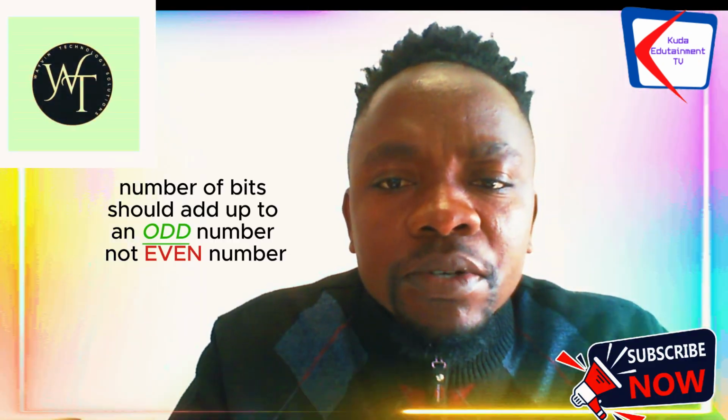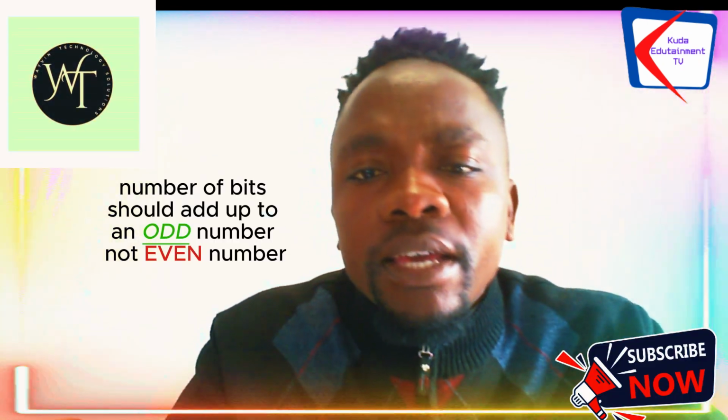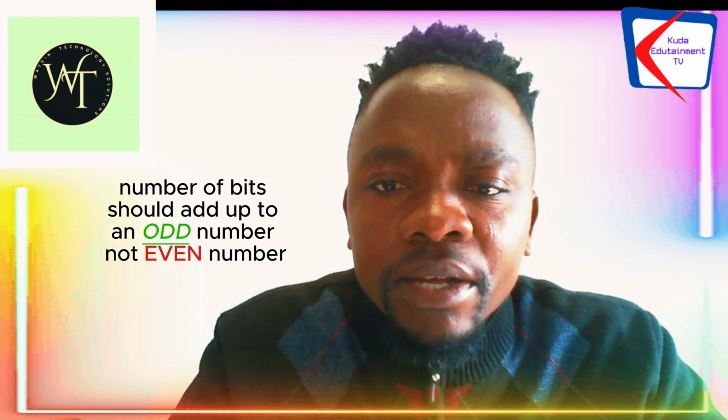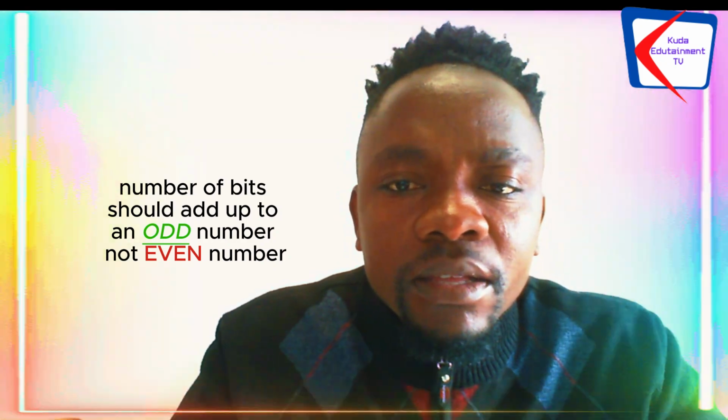But if we want to send this data using an even parity, and we have got 4 zeros and 3 ones, our parity bit should be a 1. Why? Because in an even parity, the number of ones should be adding up to an even number, and in an odd parity, the number of ones should be adding up to an odd number. So that's the difference.